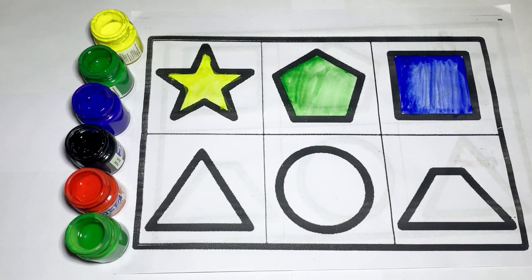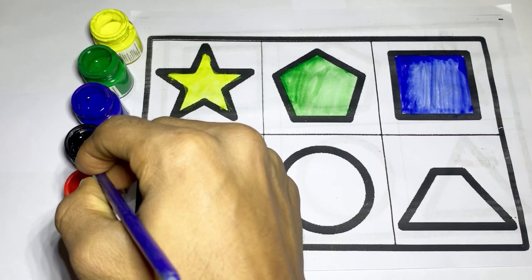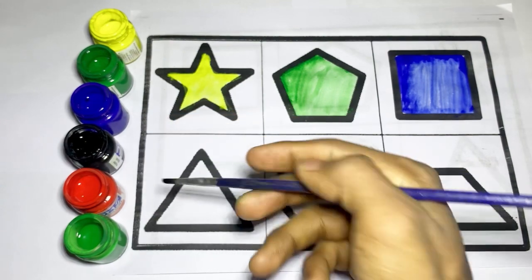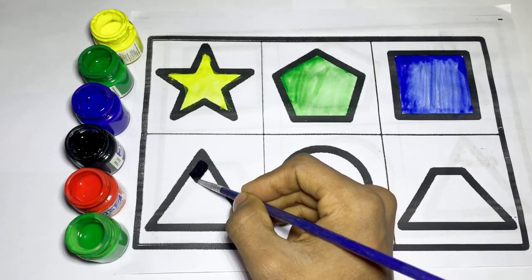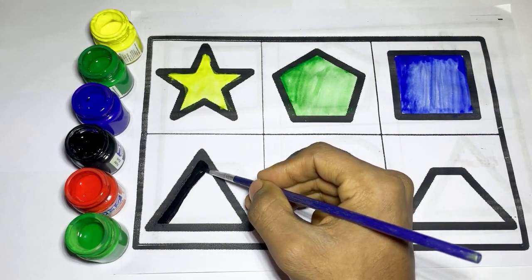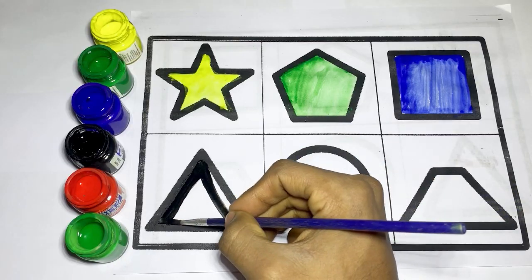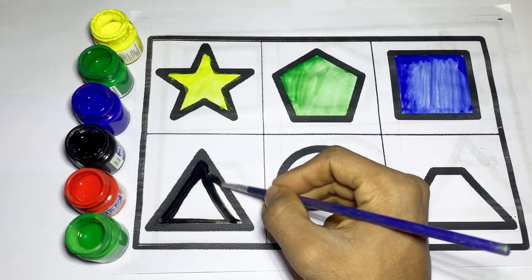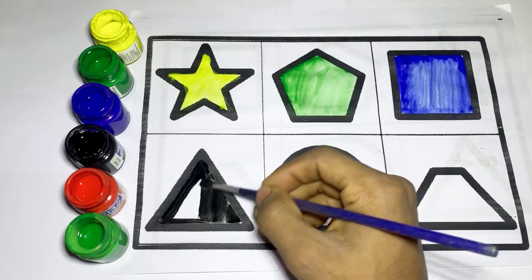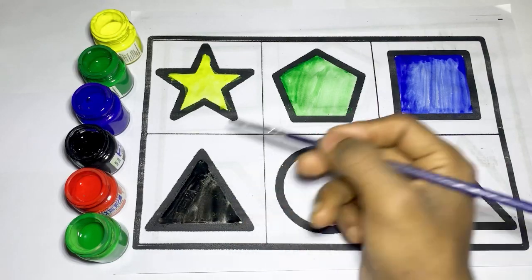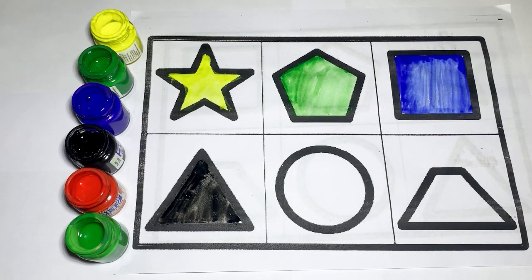Kids now draw a triangle. The shape of triangle and use black color. Kids now draw a circle.